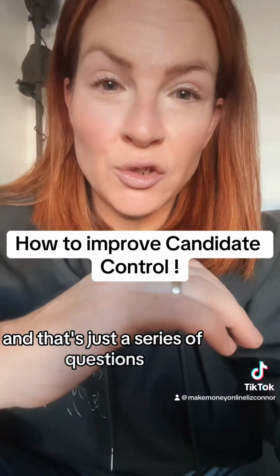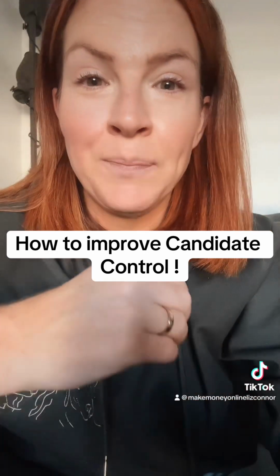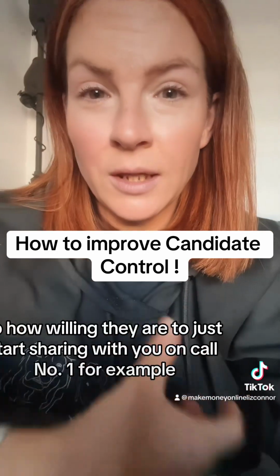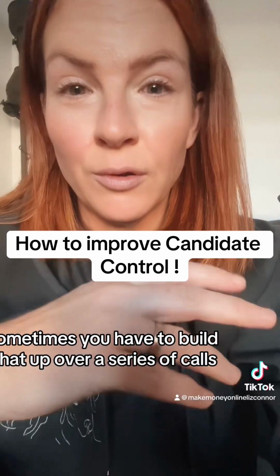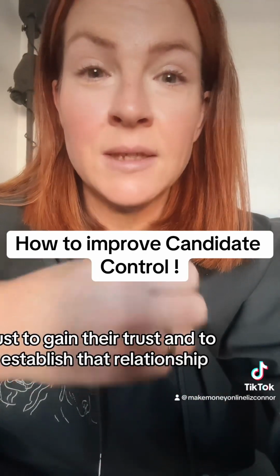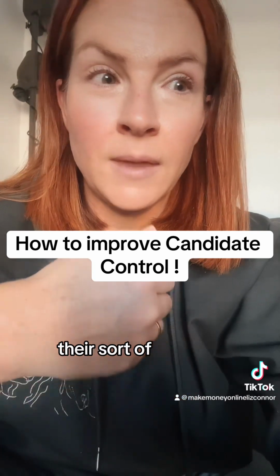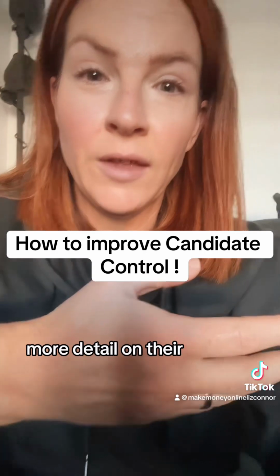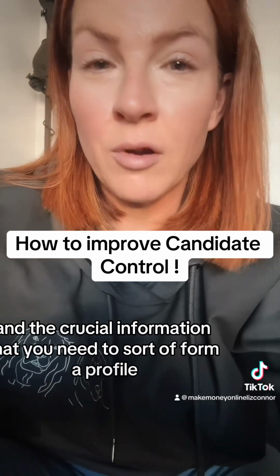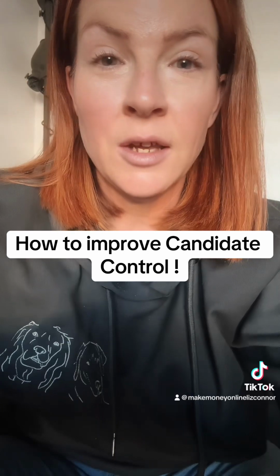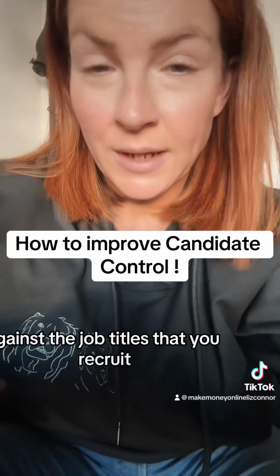And that's just a series of questions, whether that's on between 1 and sort of 5 calls, depending on their availability, how receptive they are, so how willing they are to just start sharing with you on call number 1, for example. Sometimes you have to build that up over a series of calls just to gain their trust and to establish that relationship before they'll then share and give you the in-depth detail, and the crucial information that you need to form a profile of them, where they sit in the space, their skills, so that you can assess them against job specs, so that you can assess them against your market, against the job titles that you recruit.